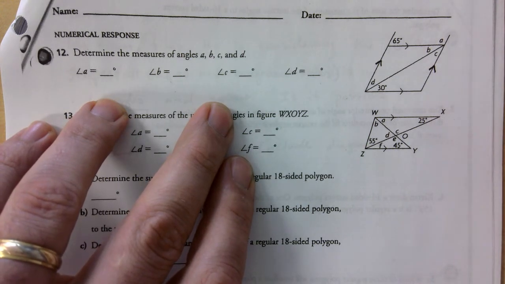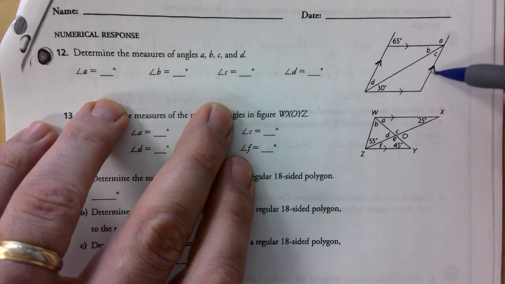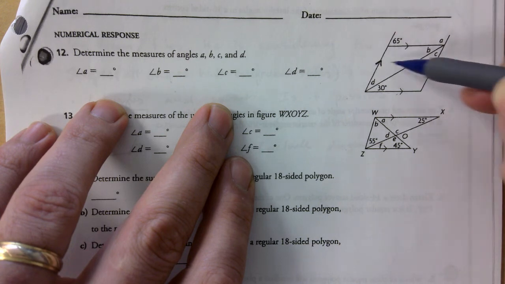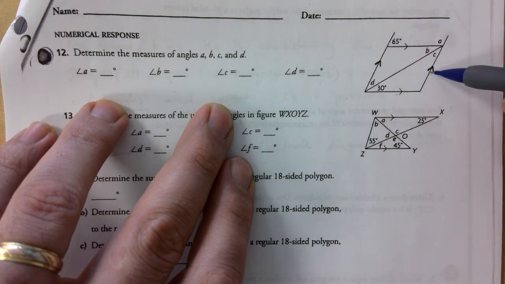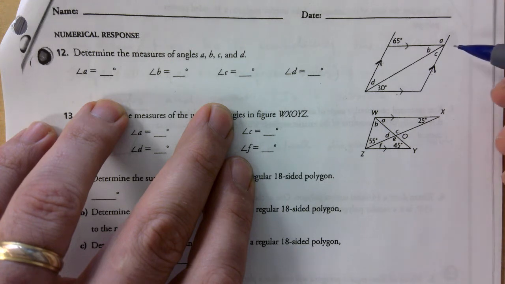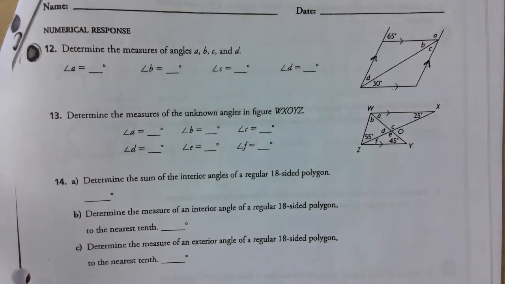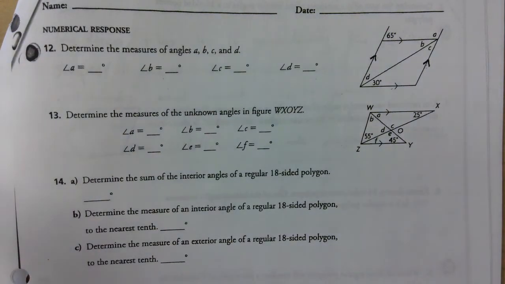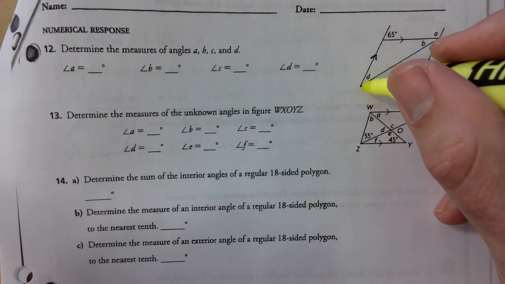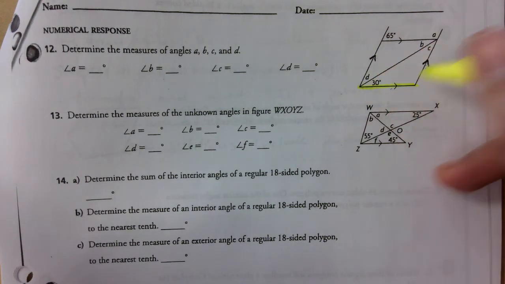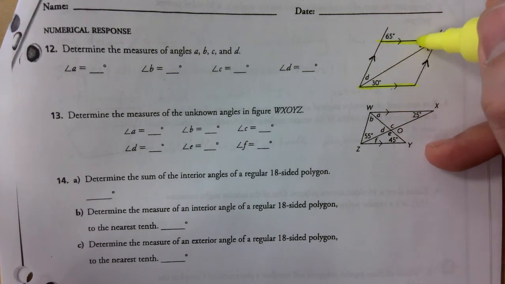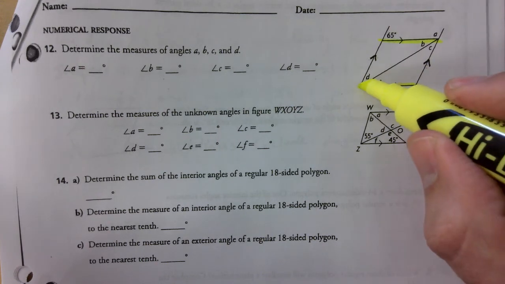So page 37, question 12, you have a parallelogram, okay? So you can jump this way and you can jump this way, but you have to be careful. So to find B, I will focus on this parallel line here being parallel with this. And you see the Z, right?